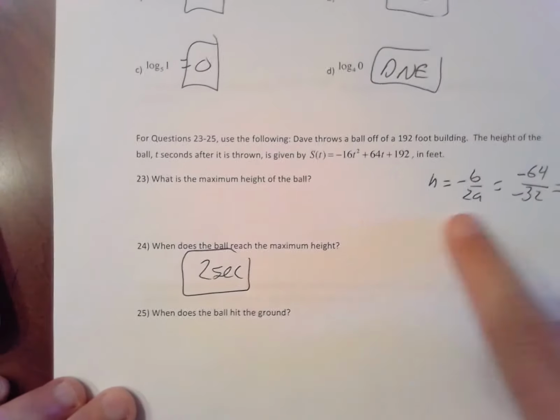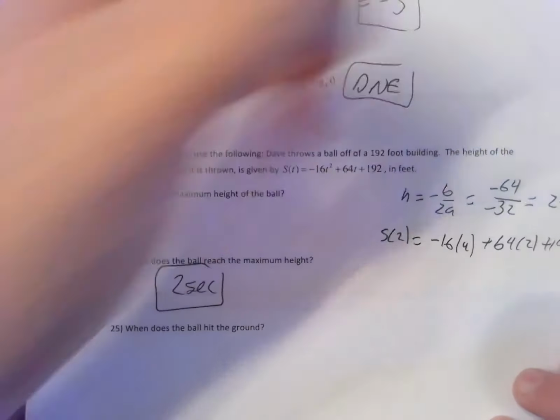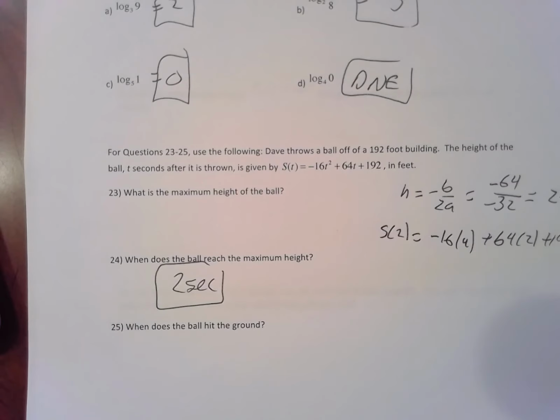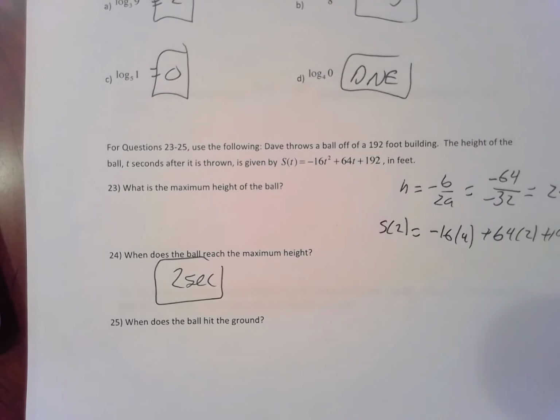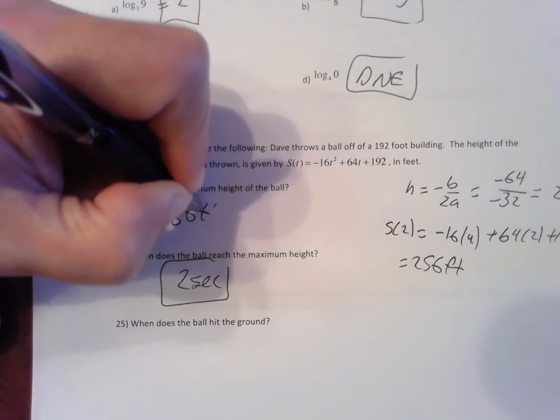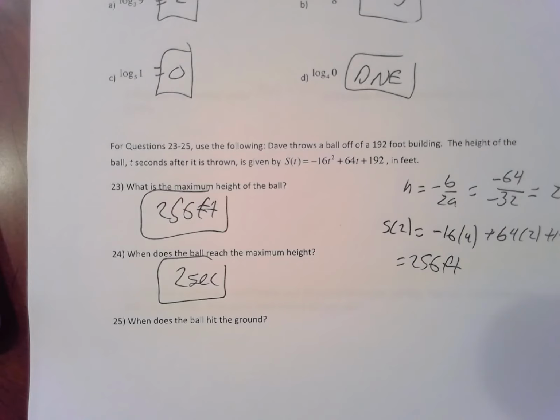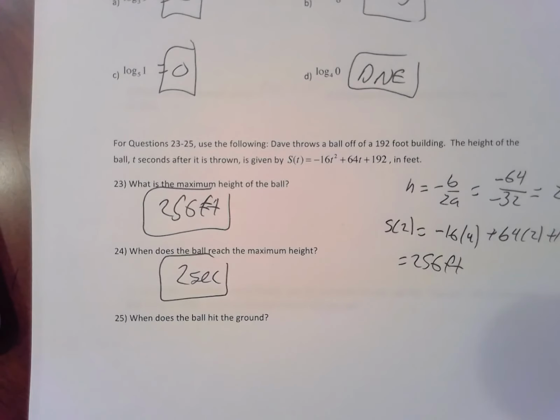To find the maximum height, we plug that time back into the function. So that would be negative 16 times 4 plus 64 times 2 plus 192, which is 256, I believe. Let me pause and check that, but I'm pretty sure that's 256. Yeah, that's 256 feet. That's the maximum height. So the ball reaches the max after 2 seconds, and the height is 256 feet.